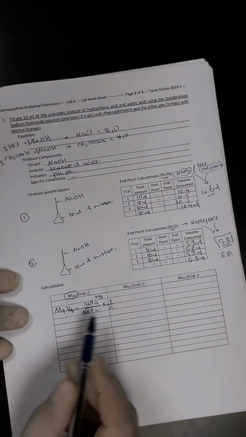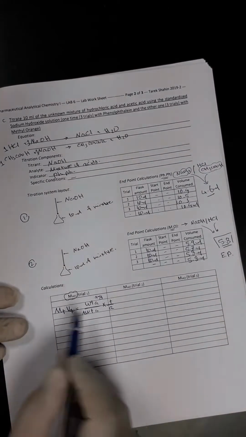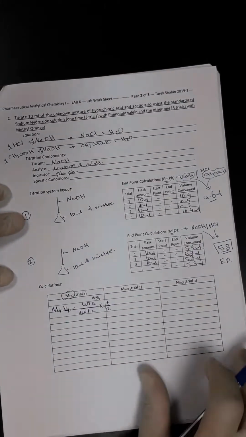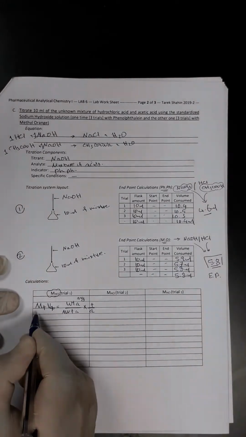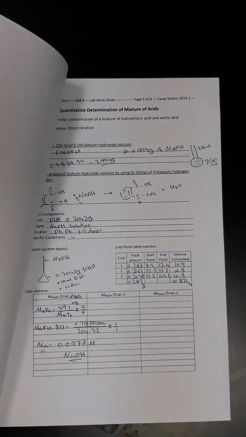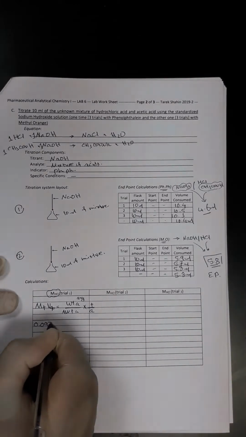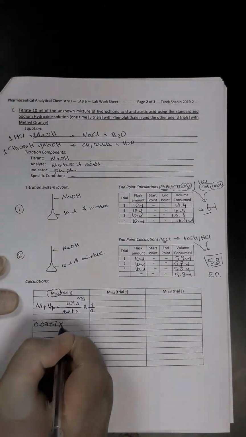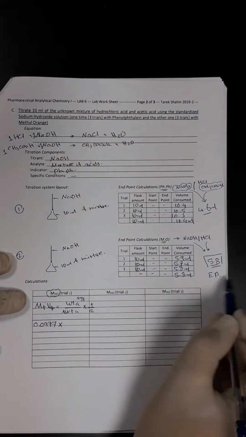You will notice that the parameters were shifted between the titrant and analyte because we are doing the titration calculation this time. Let's start. The molarity of titrant is the one we just got from the earlier experiment, which is 0.0977. So I'll write it here: 0.0977 multiplied by the volume of the titrant of HCl.